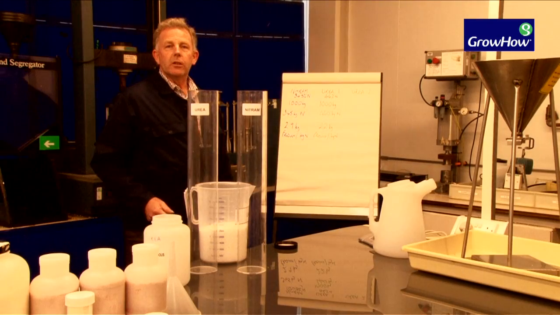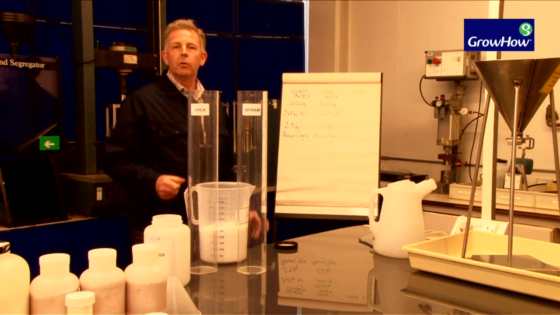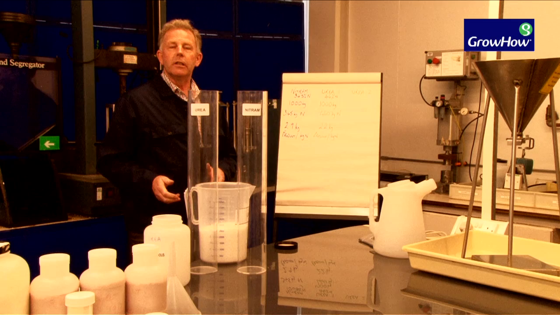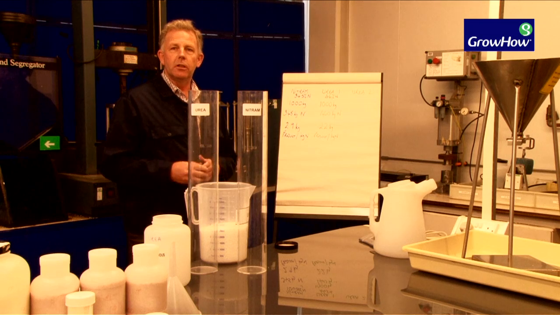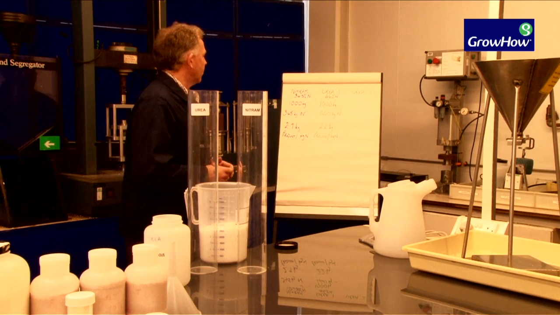What I want to do next is to just look at what weight of product we need with both urea and ammonium nitrate to get 1 kilogram of nutrient N. And we just need to do a little bit of maths for this one.